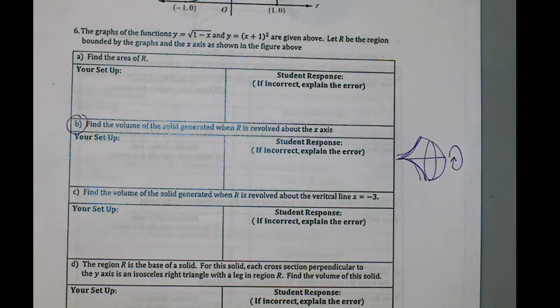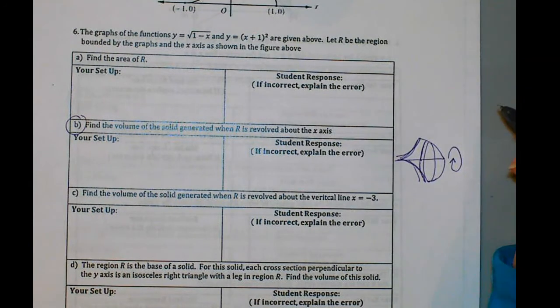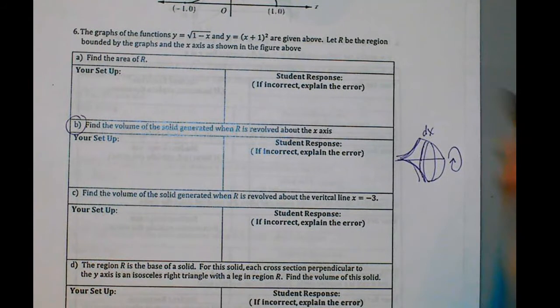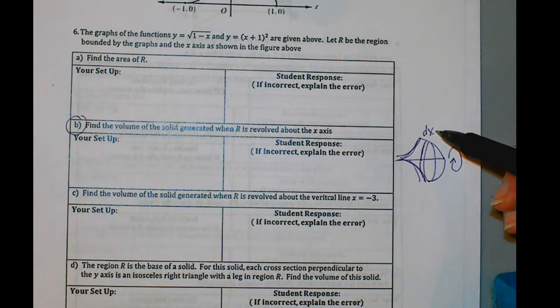It's perpendicular to the x-axis. So if you drew your circle so that it had a width to it, this would be dx. So that's what helps me figure out whether it's an x and y for sure. So the circle is with regard to going around the x-axis, so it's dx.